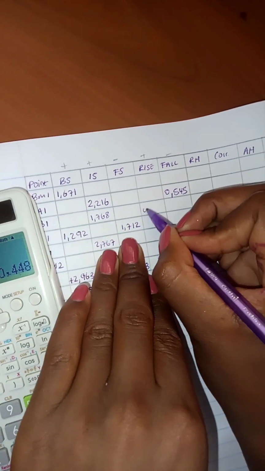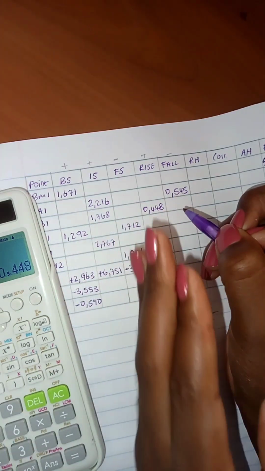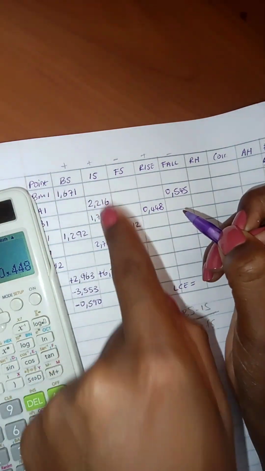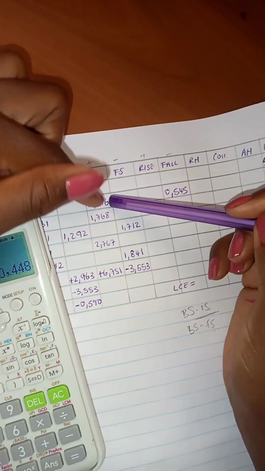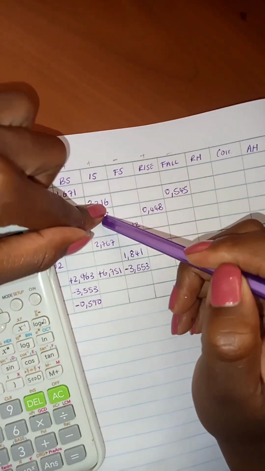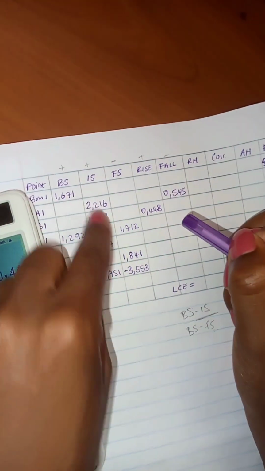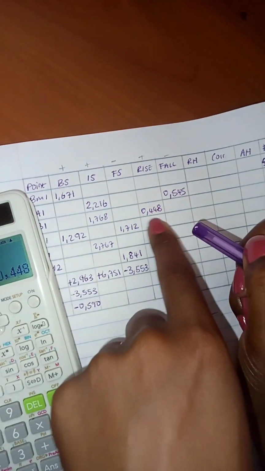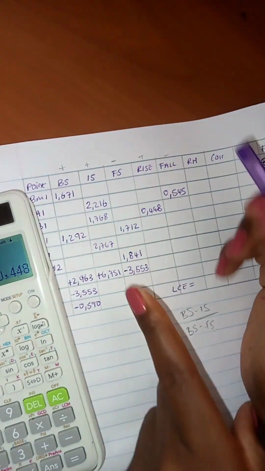So it's 0,448. And in these calculations, it's not this minus this and this minus this, no. The last number that you used, you carry it over to the next number. Subtract, subtract, subtract, just like that. So we're gonna say this minus this, it gives us this. We write the answer in the same line as the last number we used in the calculation.